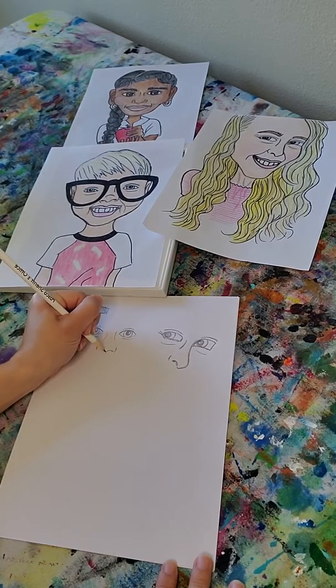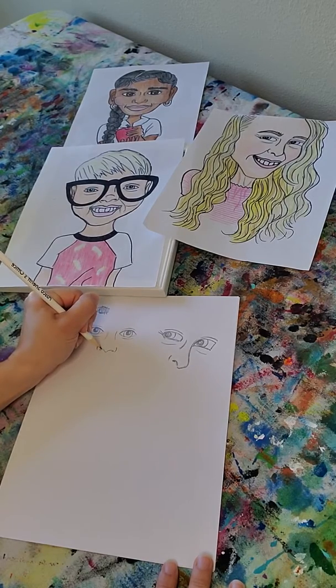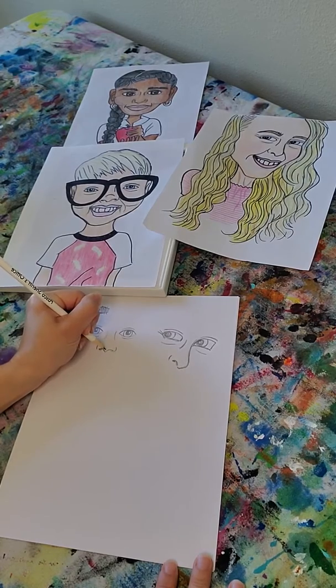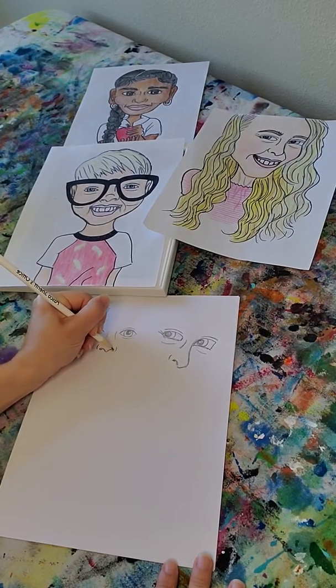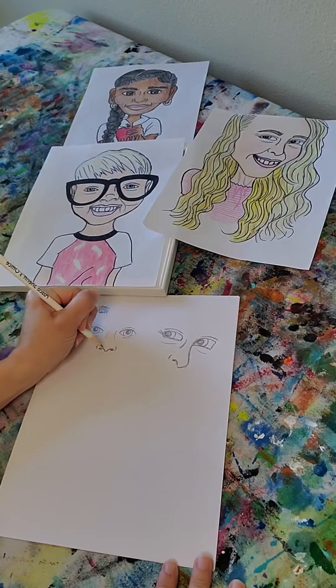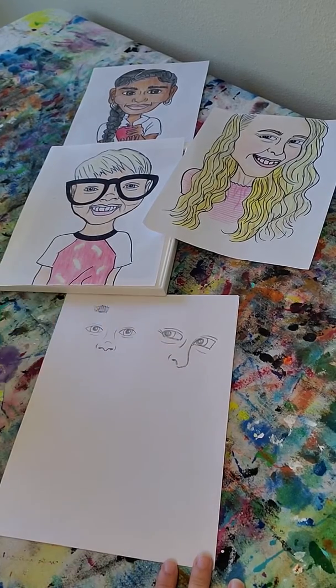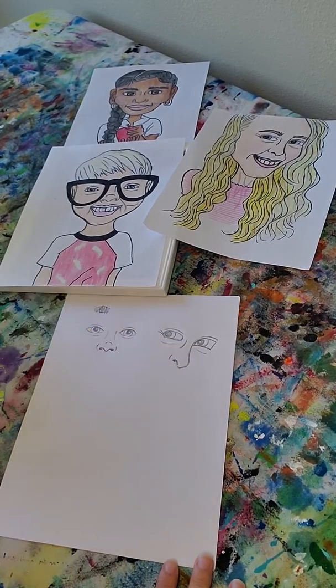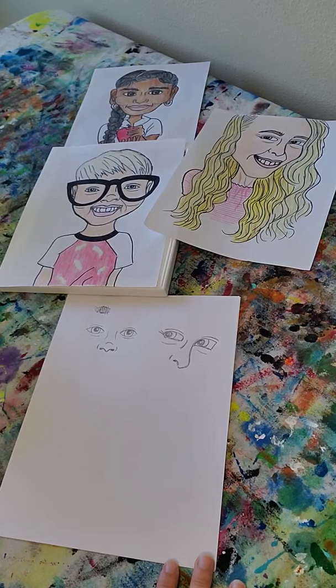And I can't wait to see what you all do with your characters. So if you want to take a picture of your brother or sister and do a character, as long as they won't be upset, I can't wait to see them.